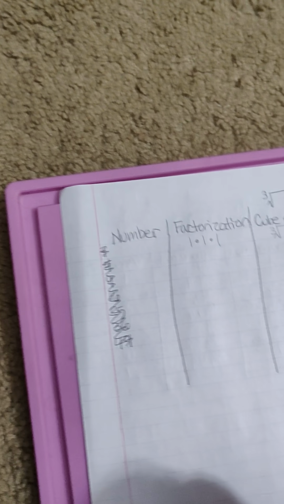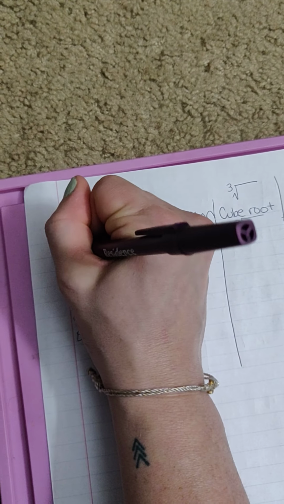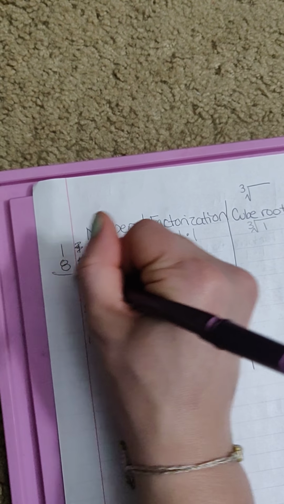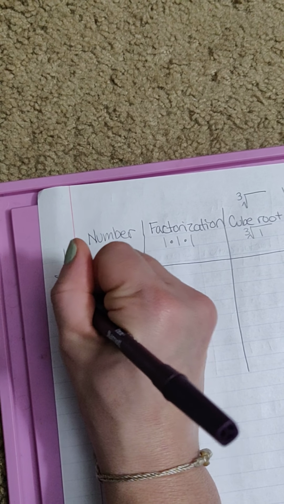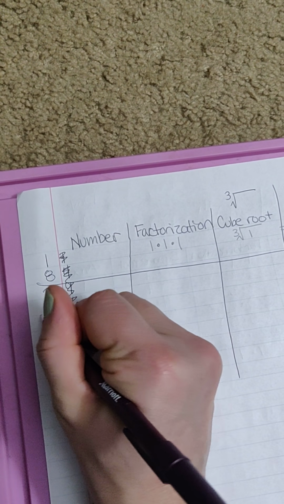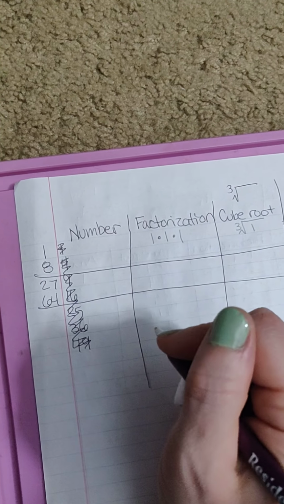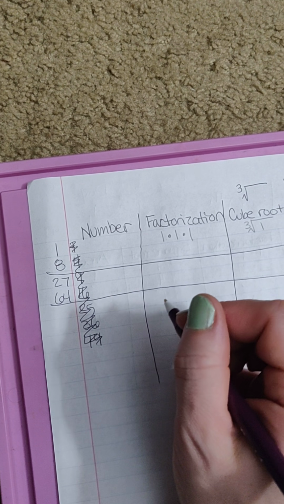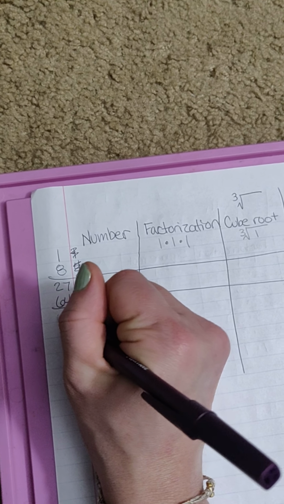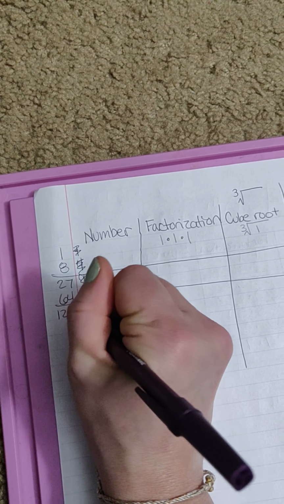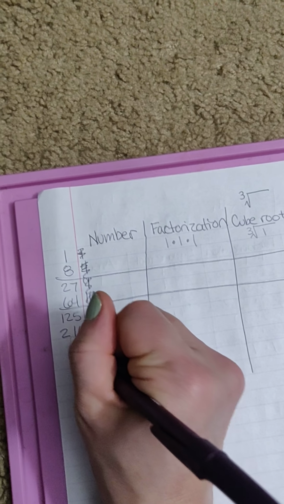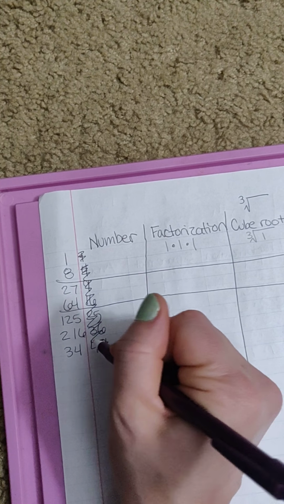Let's scribble those out. You guys should have a really good template because I just need to rewrite these. I've got 1 and 8, and then we've got 27 and 64, and then we have 125. Wait, 64. Yep, 125. See how these numbers are getting bigger? That's because we're going to do something a little bit different with them.